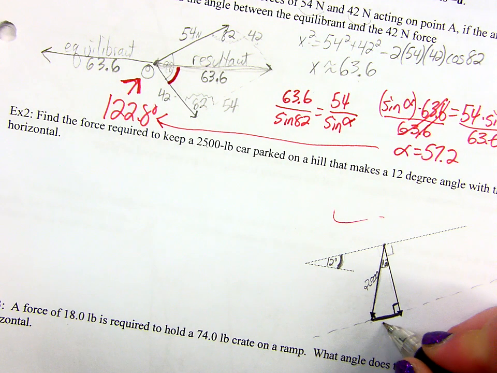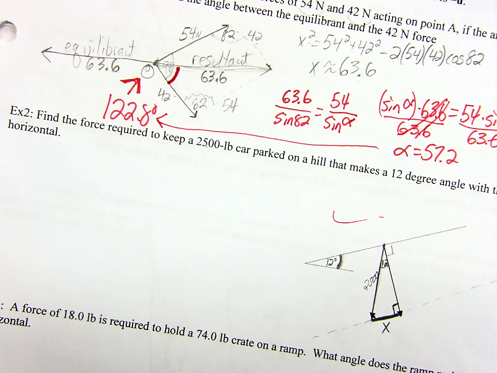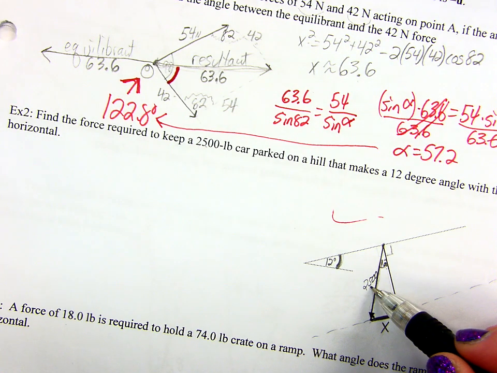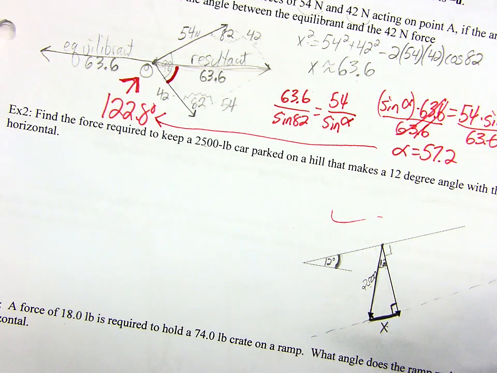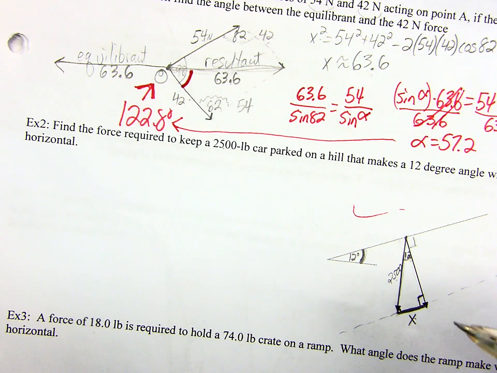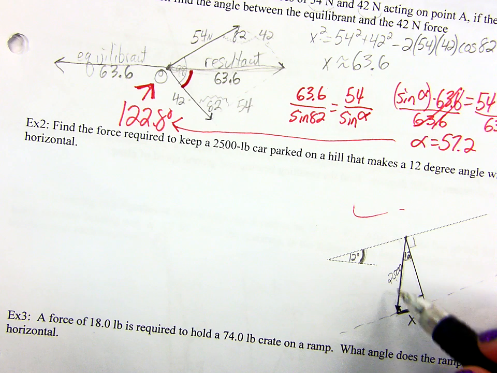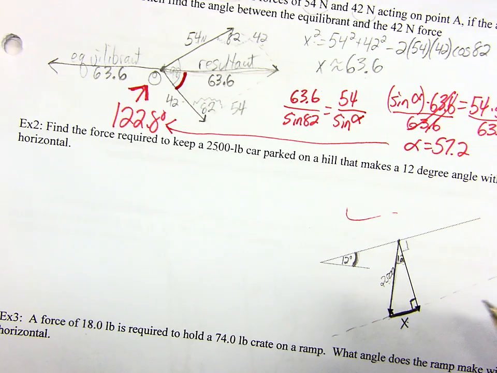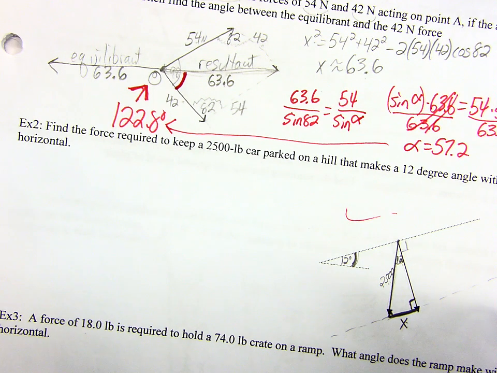So if I'm looking for this, this problem is actually super easy. If you know that this is 12 degrees and you know that that's 2,500, can't you solve for that? I thought you were solving for tangent, TOA, opposite over adjacent. That's the hypotenuse, though. I'm confused. I thought we were solving for the other one.